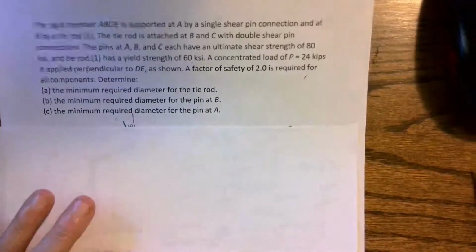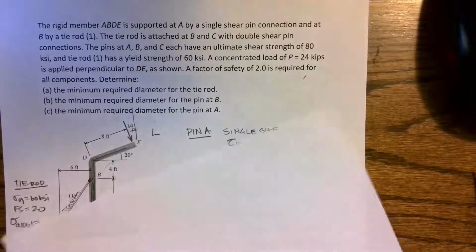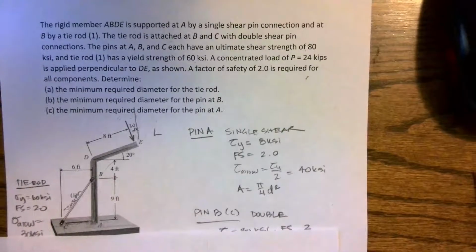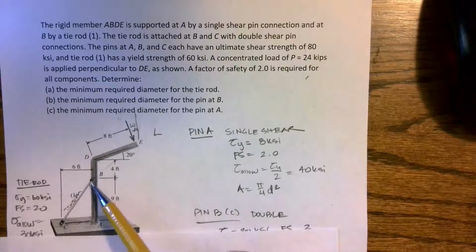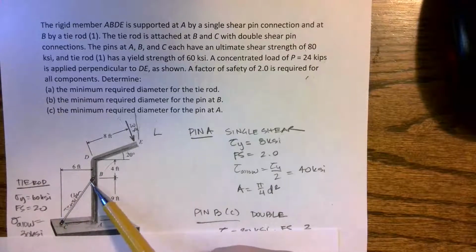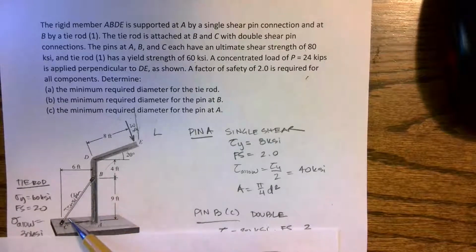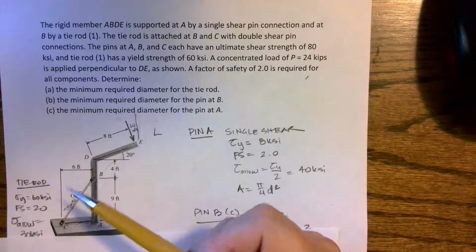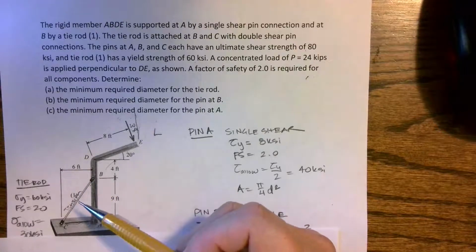Okay, so we have another example here, and pretend I haven't written anything. So we have a rigid member, ABDE. It's supported at A by a single shear pin connection and at B by a tie rod, that's attached at B and C with pins in double shear. The pins at A, B, and C each have an ultimate shear strength of 80, and the tie rod has a yield strength of 60 KSI.